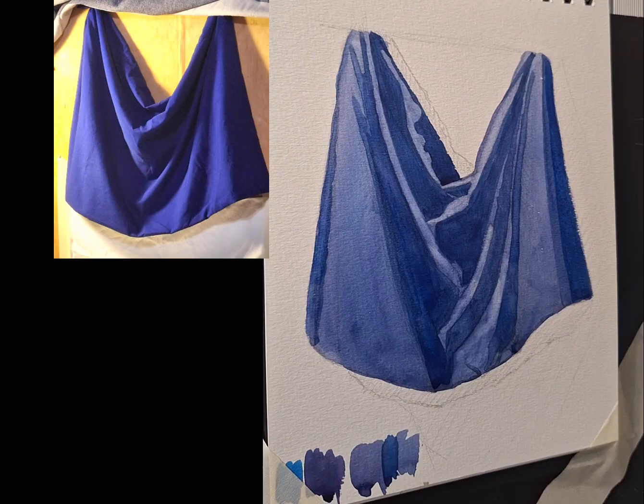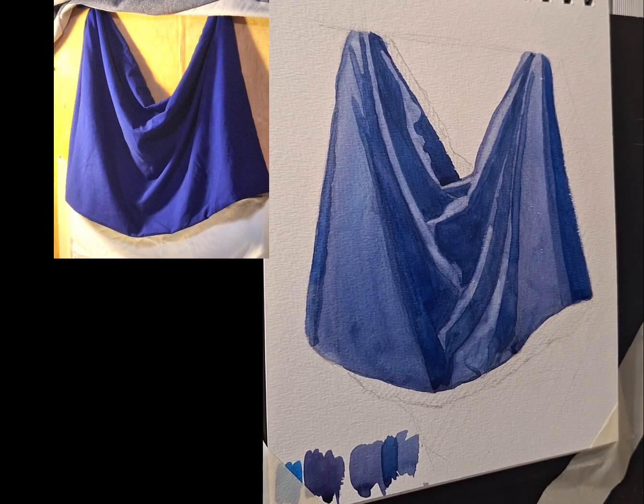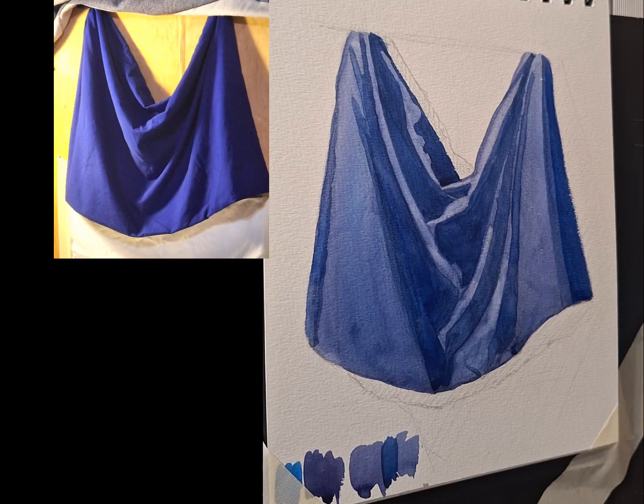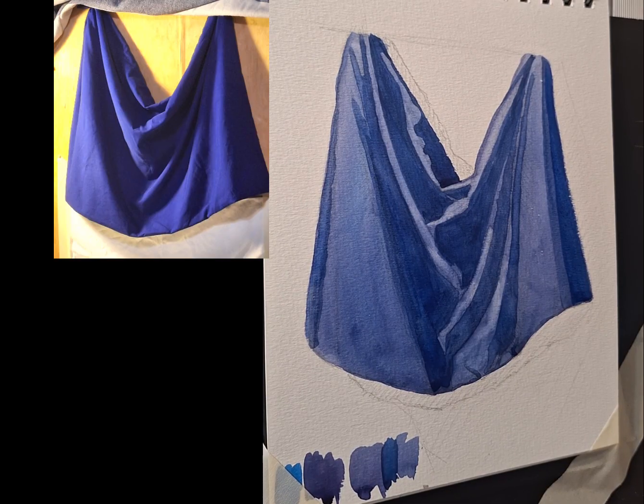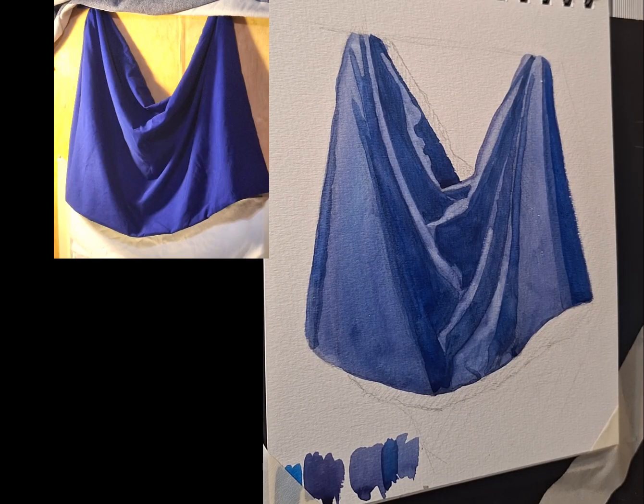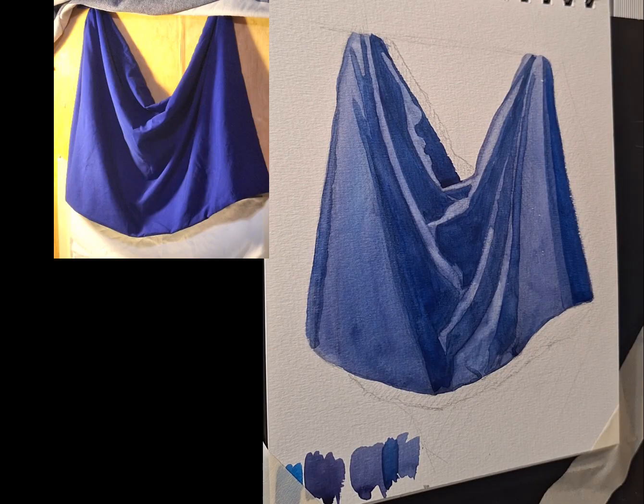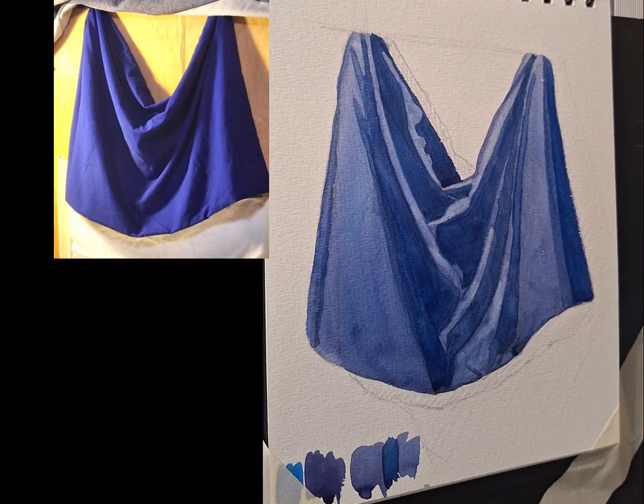So now I'm going to give other places some color and some values and shadows and what have you. So we are not comparing our fabric to all white paper, right? It's a pretty bad comparison, so we want to get rid of that as soon as possible. So the other places, the board, the wooden wall on which the blue fabric is hanging, is receiving a lot of light.